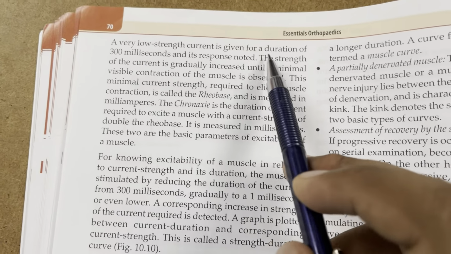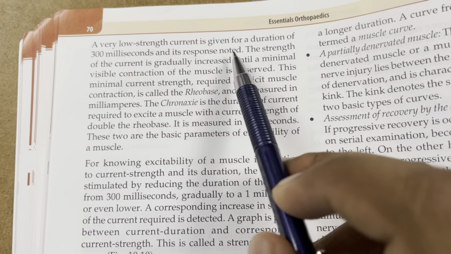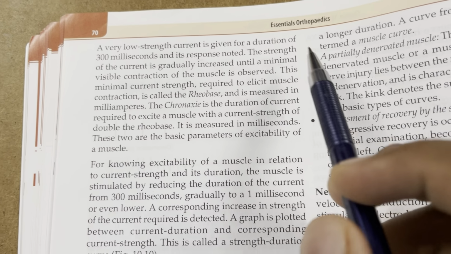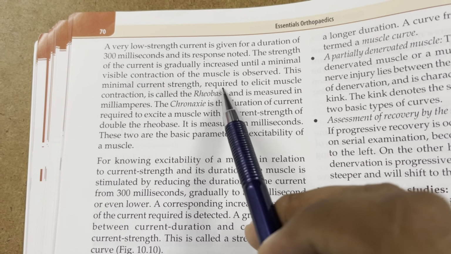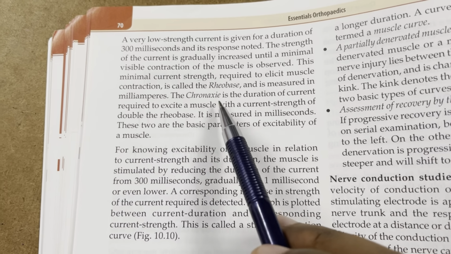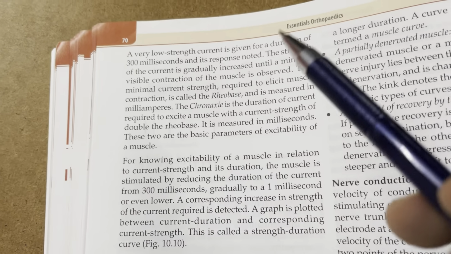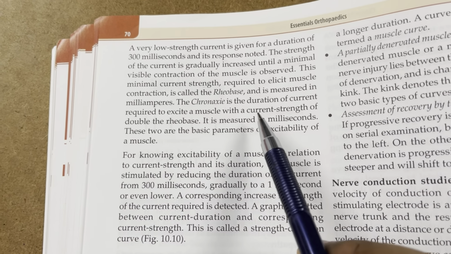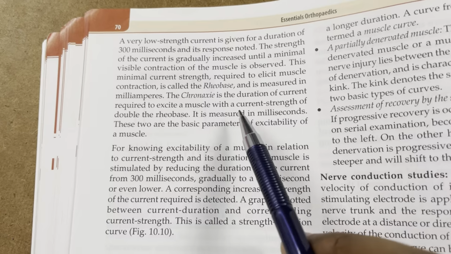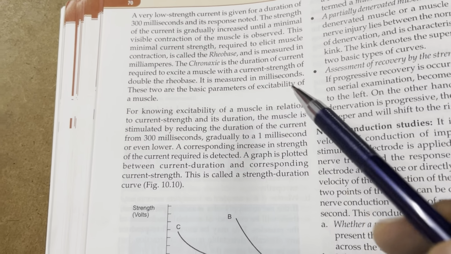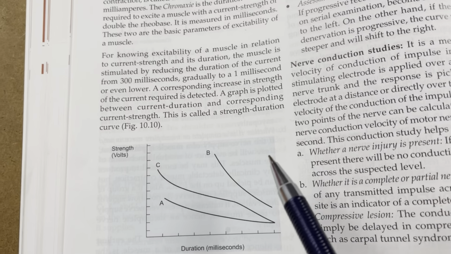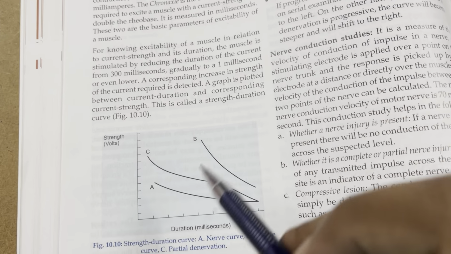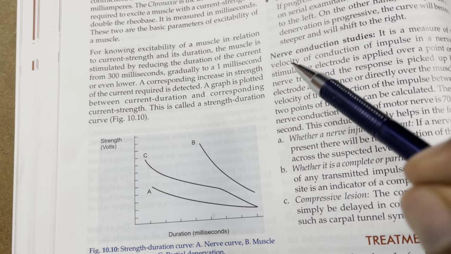So a very low strength current is given for a duration of 300 milliseconds and its response is noted. The minimal current strength required to elicit muscle contraction is called the rheobase. It is measured in milliamperes. And the chronaxie: when you use double the rheobase, the time required for muscle contraction is the chronaxie. It is measured in milliseconds. These two are the basic parameters of excitability of a muscle. So basically, you'll take a muscle and you'll do a strength duration curve.